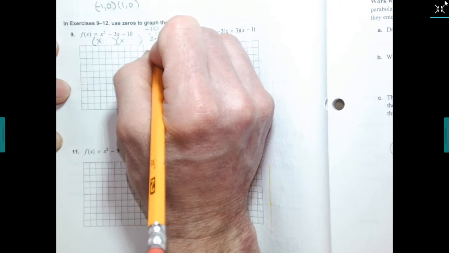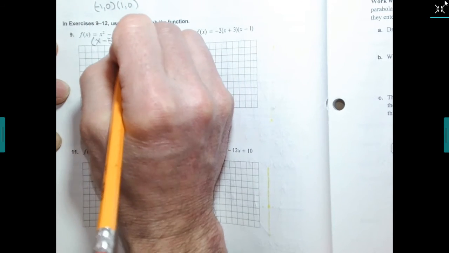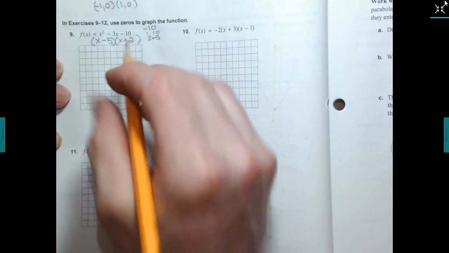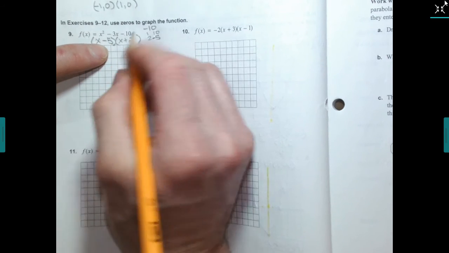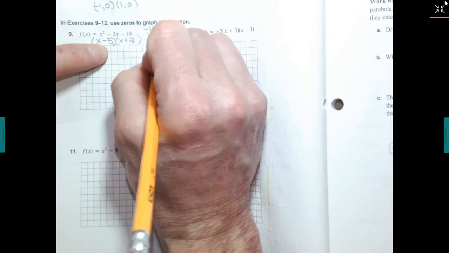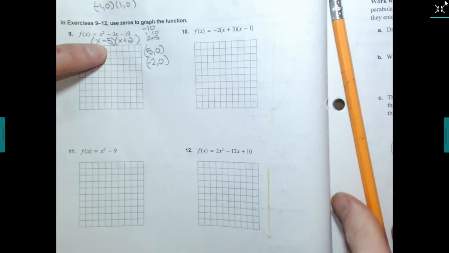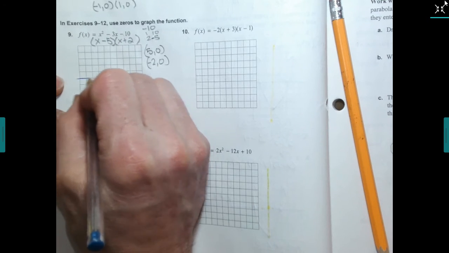I know negative 5 plus 2 is negative 3. So x minus 5, x plus 2. So there I have it. What that tells me is my x-intercepts are going to be 5 and negative 2. So 5, 0, negative 2, 0. So there's my intercepts.